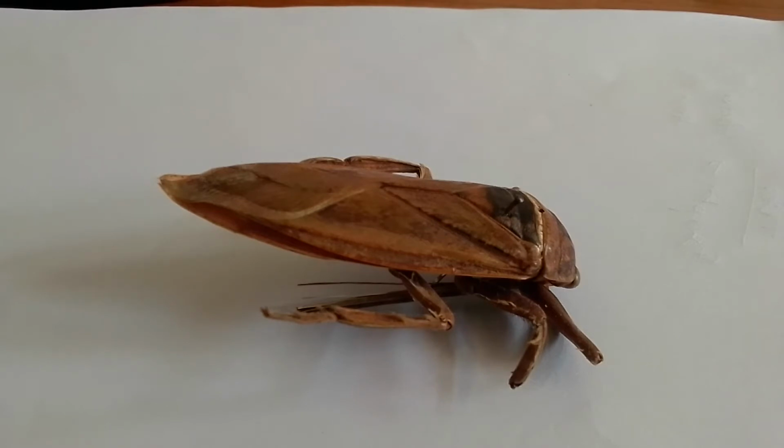Now why I am showing this insect, because this insect is having a very special and modified mouthparts which is known as piercing and sucking type of mouthparts. So in all the hemipteran insects we get this piercing and sucking type of mouthparts.